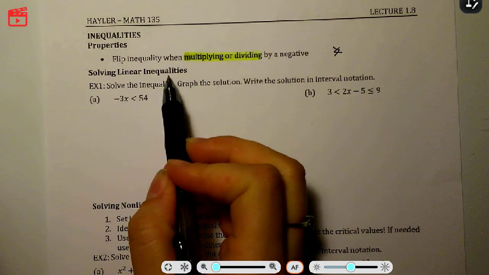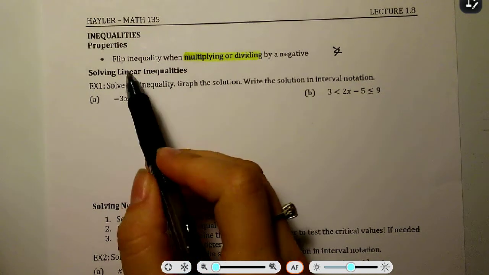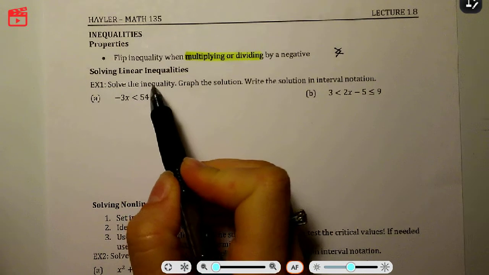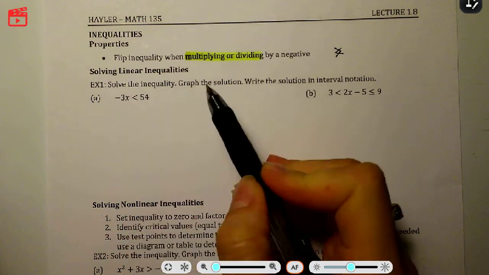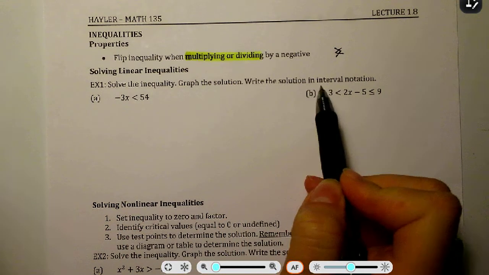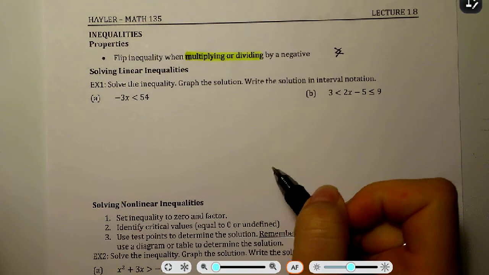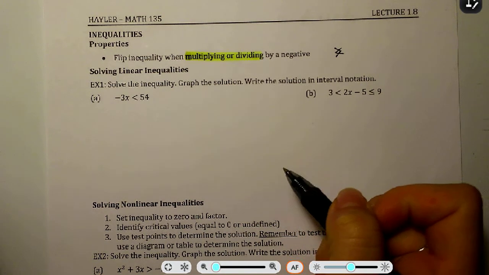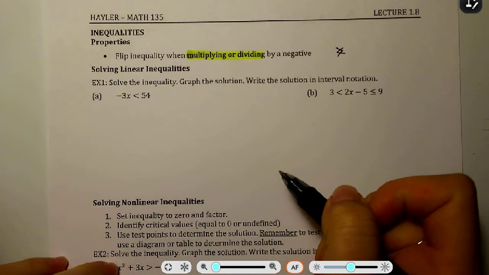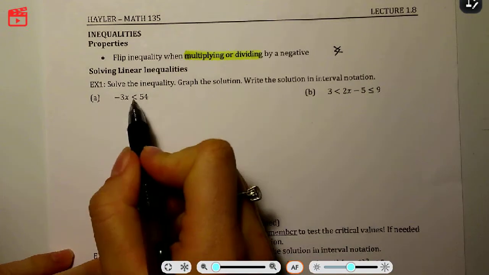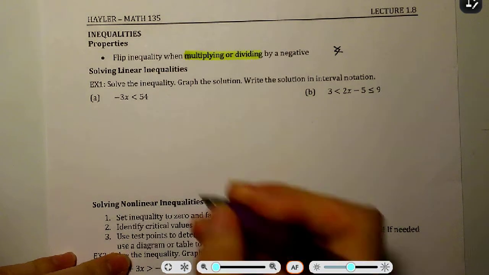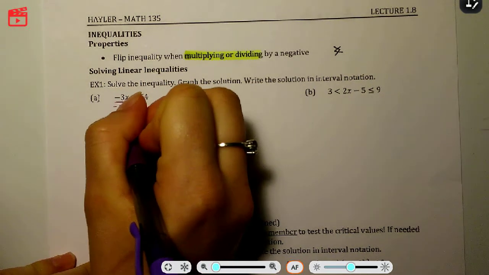Solving linear inequalities. Focusing just on the linear ones, which means we just have x to the 1 power. Solve the inequality, graph the solution, and write your solution in interval notation. Solving linear inequalities is very similar to a regular equation. If you think of this as just being an equal sign, what would you normally do to solve for x? Well, we would divide by -3. So let's go ahead and do that to both sides.